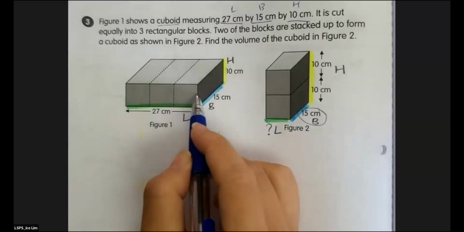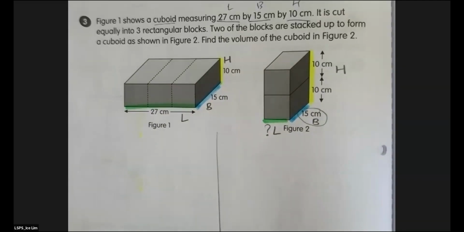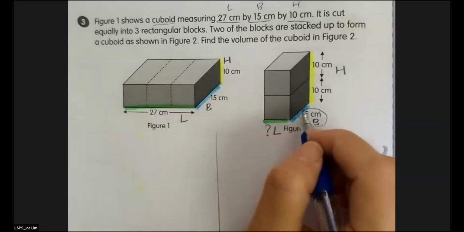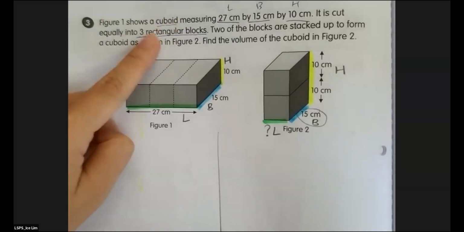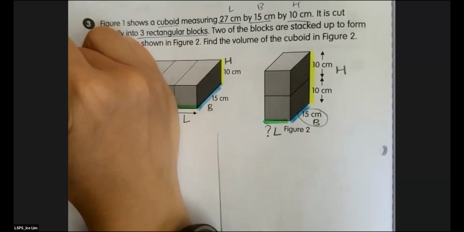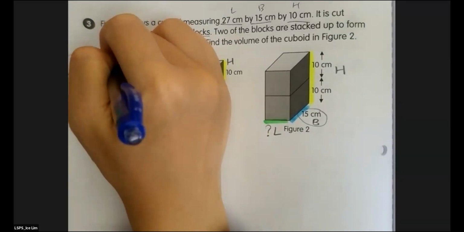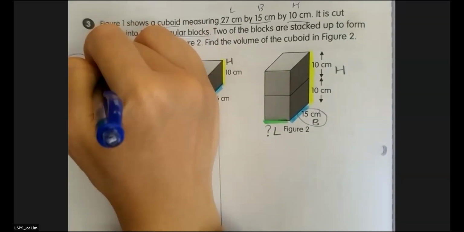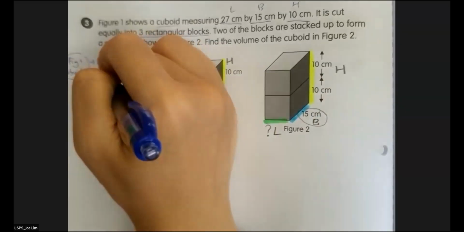I take this rectangular block, I cut into 3. Now, what is the length of each rectangular block? This figure 1 is a cuboid, yeah? I'm talking about the rectangular block. So for the cuboid in figure 1, the length is 27 centimeter, breadth is 15 centimeter, height is 10 centimeter.